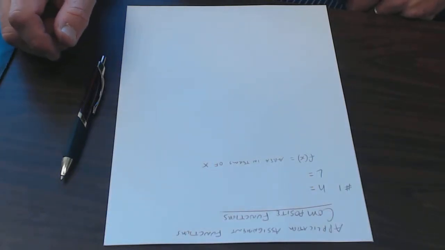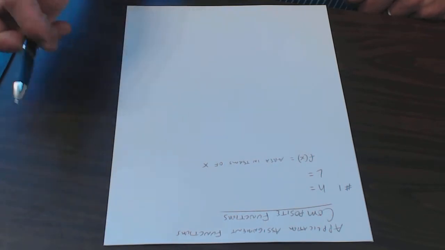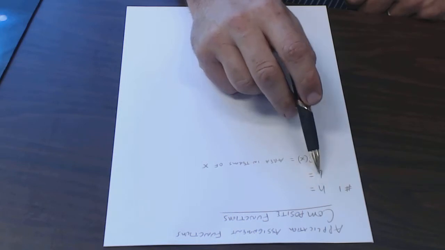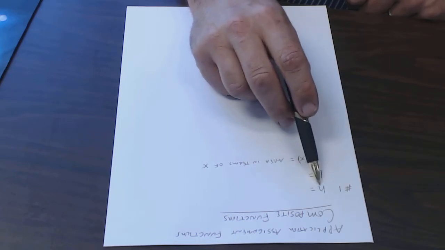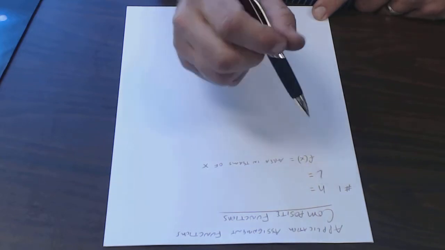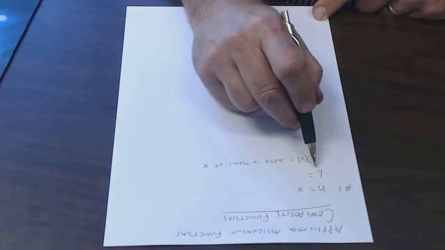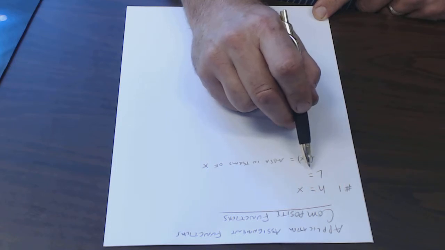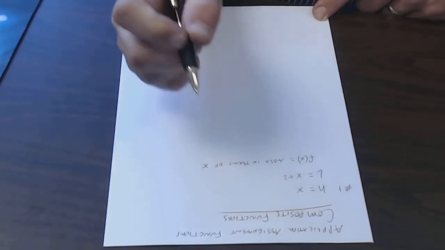Some students had questions on the application of functions assignment, which is composite functions. The first thing when using composite functions is make sure you label what your variables are. So we have h, the height equals x, and then it says the length. The length equals what? The length is 2 more feet than the height. So 2 more than would be x plus 2.